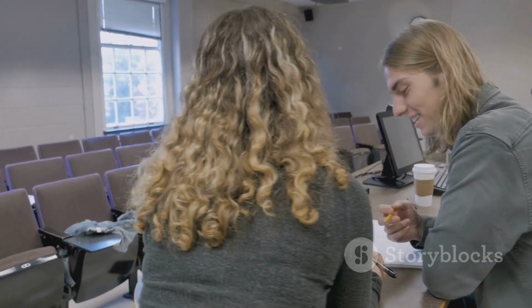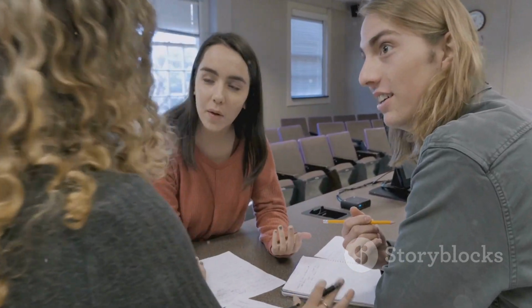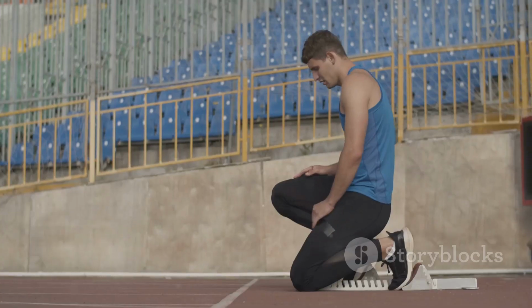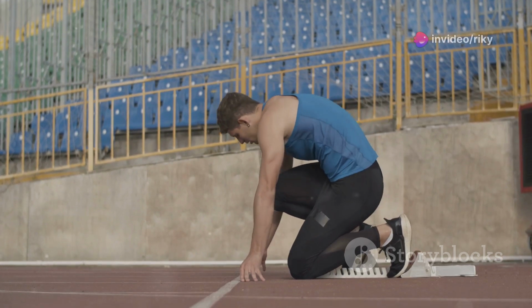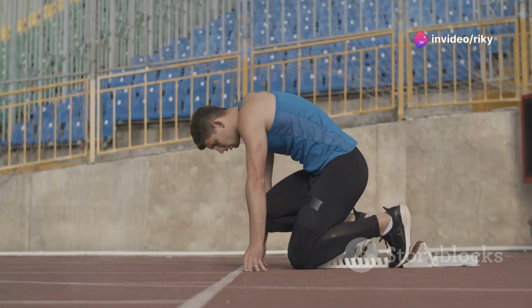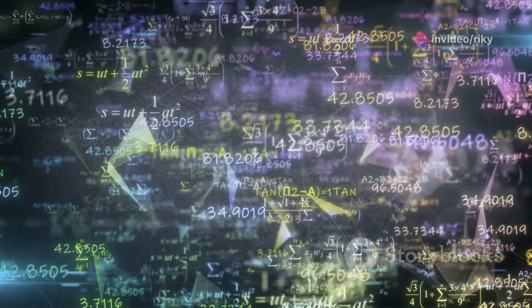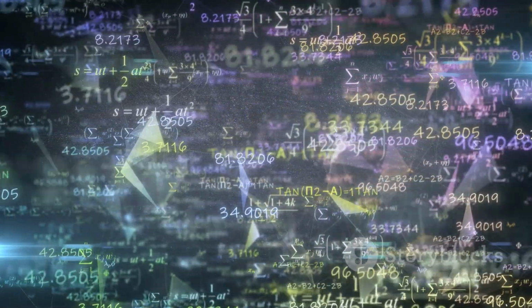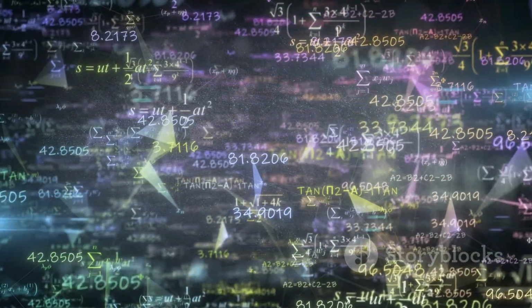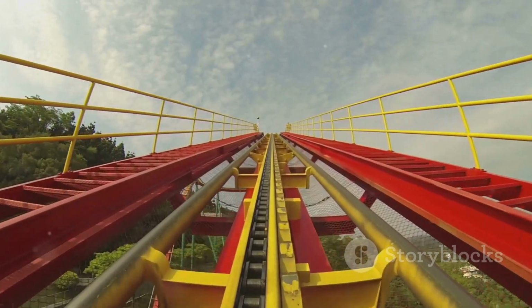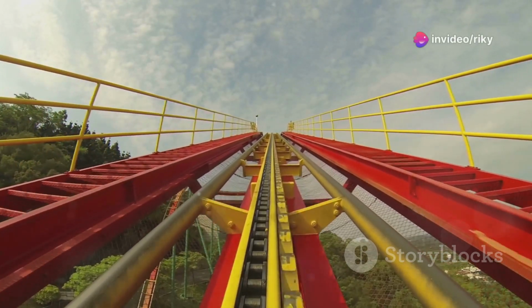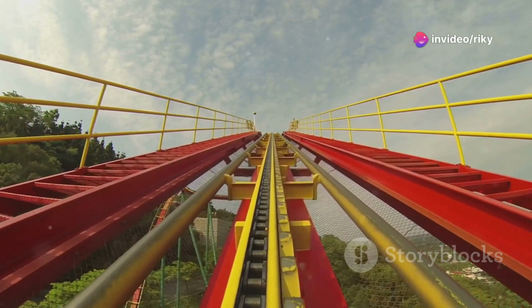Imagine you're trying to figure out how fast something is moving at a specific moment. Or maybe you're trying to determine the exact area of an irregular shape. That's where limits and continuity come in handy. They are the mathematical tools that allow us to analyze change and motion with incredible precision. Get ready for a wild ride as we unlock the secrets of these powerful concepts.